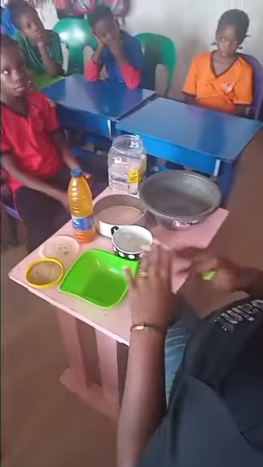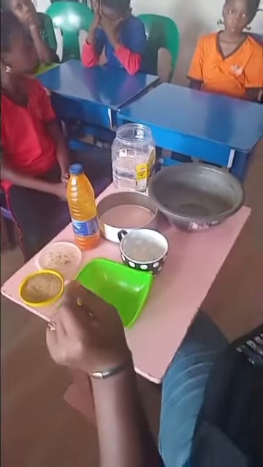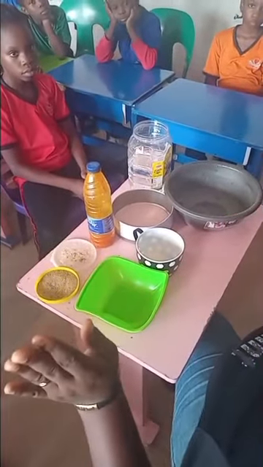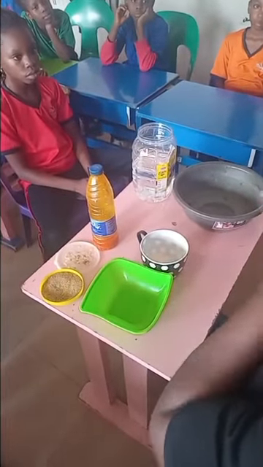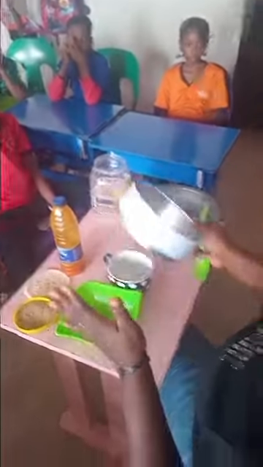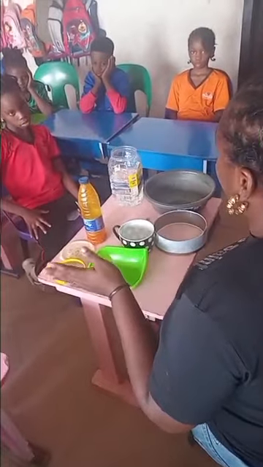This can be done by mixing sand and water together. So we are going to be applying the mixture of sand and water, and we are going to be separating these two substances by filtrating. This is a filter. You use a filter to separate the mixture of sand and water. So let's do this together.